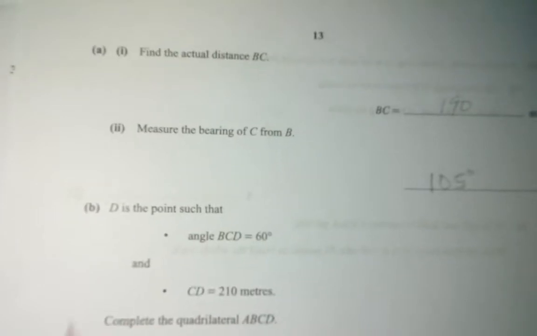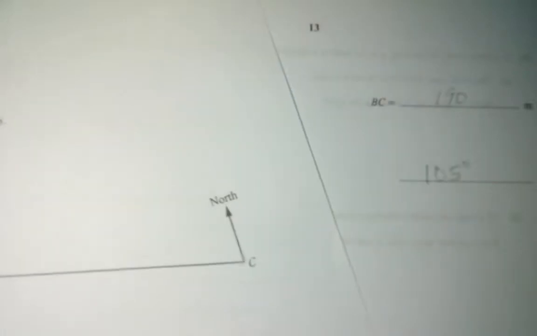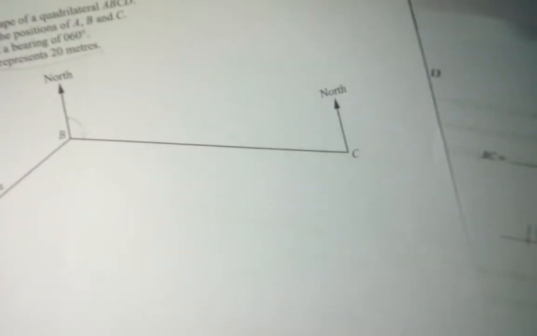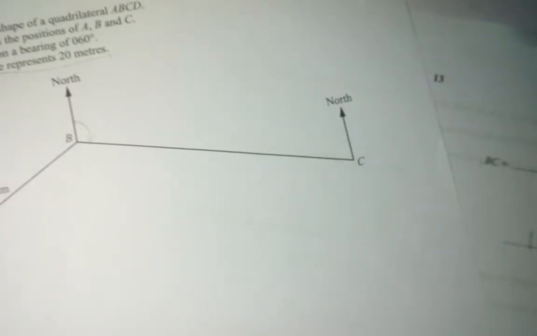Then question B says D is the point such that angle BCD is 60 degrees and CD is 210 meters. Okay, where is angle BCD in the first place? BCD, that means based on that information, here is C. There should be a D somewhere here.